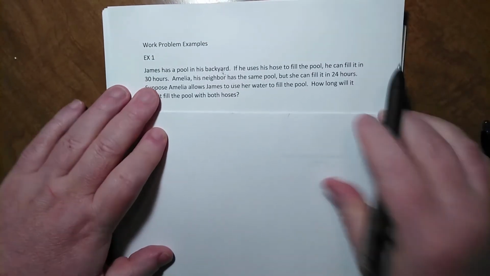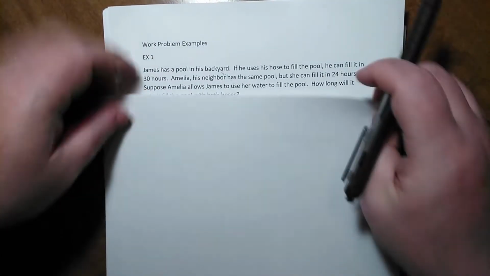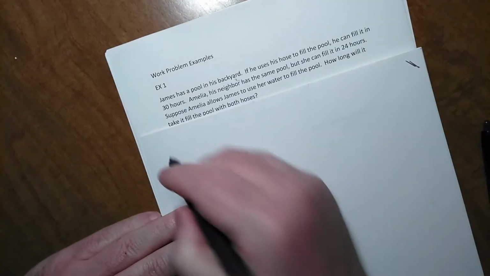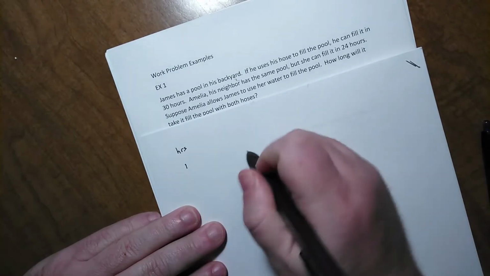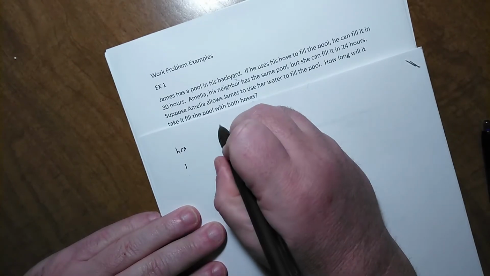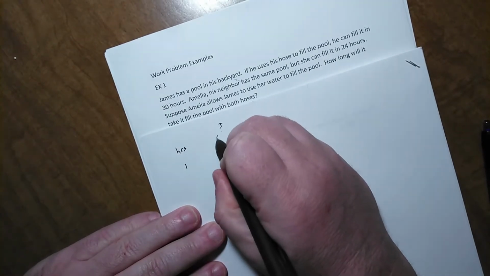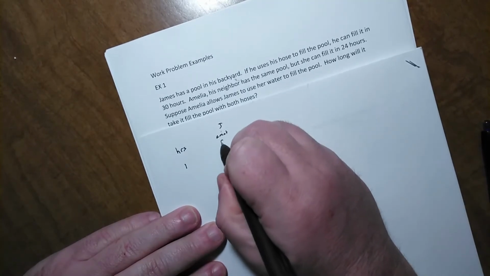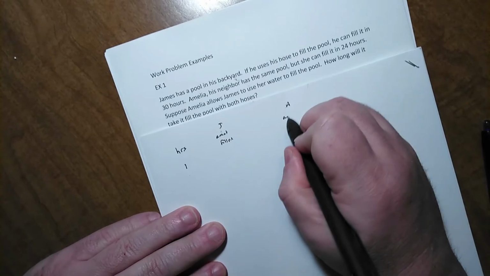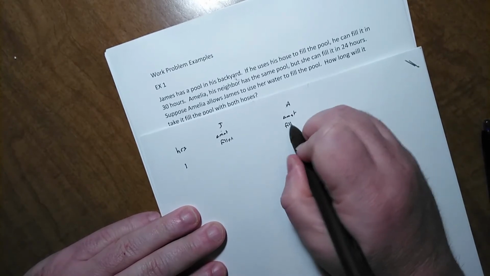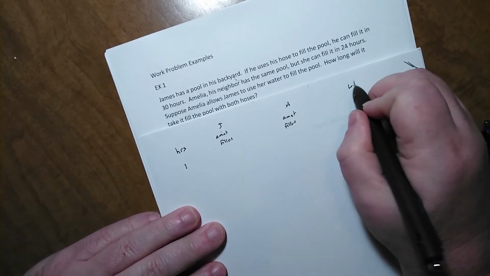So let me start us off with a numeric idea here, and we'll make a little chart. Here's the number of hours. Here's the amount filled. So we have James's hose and the amount filled, and then we have Amelia's hose and the amount filled, and then we'll do a total over here.